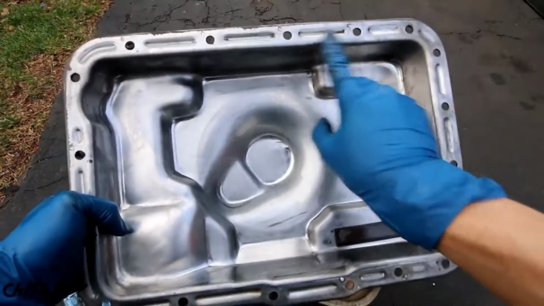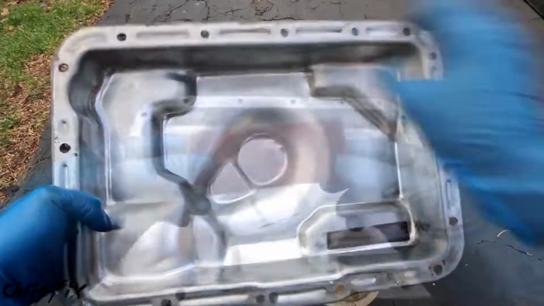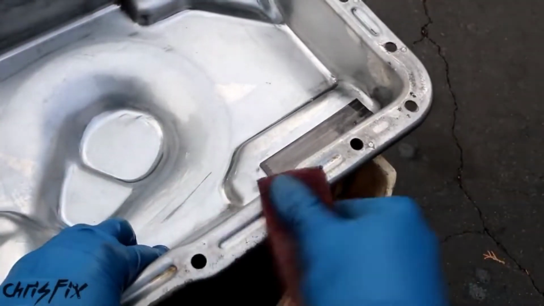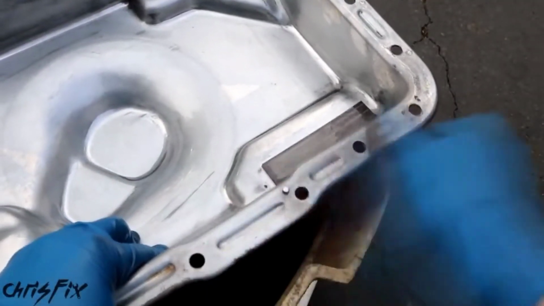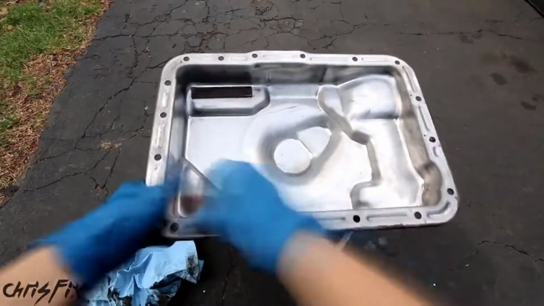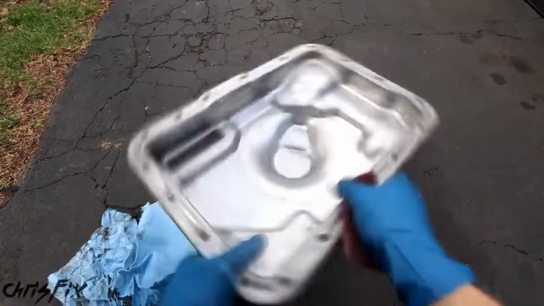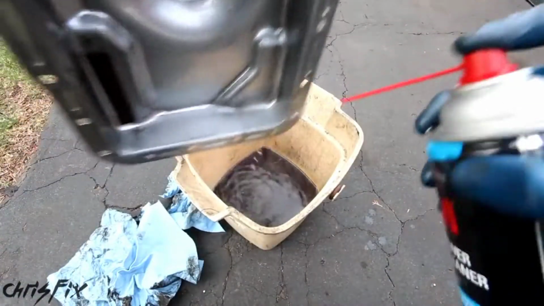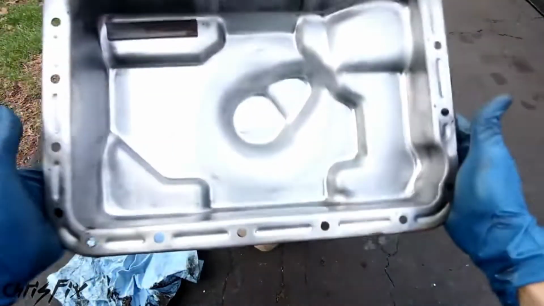Now what we need to do is clean this mating surface here. Get one of these Scotch-Brite pads that's slightly abrasive, and then all you're going to do is clean it up. You want to make sure all the gasket material and dirt is removed from this surface because any leftover gasket material will cause a leak. Then do a final spray to clean this up. And look at that, nice and clean.